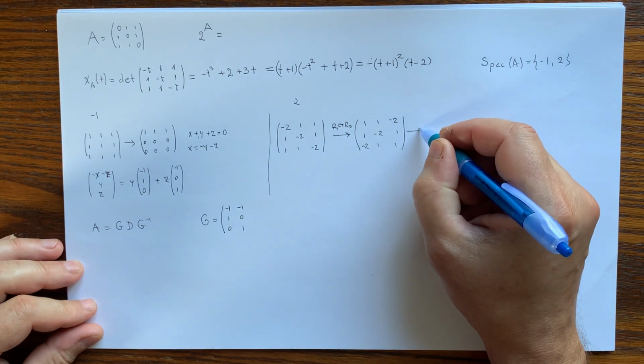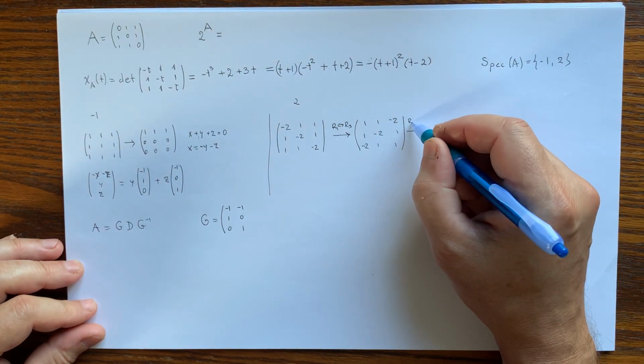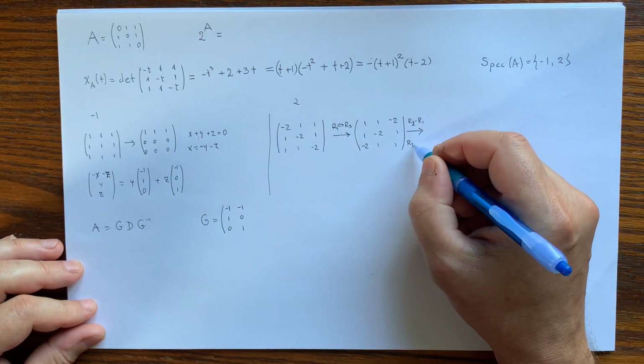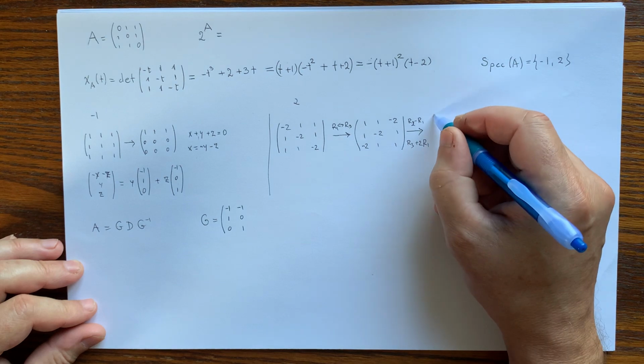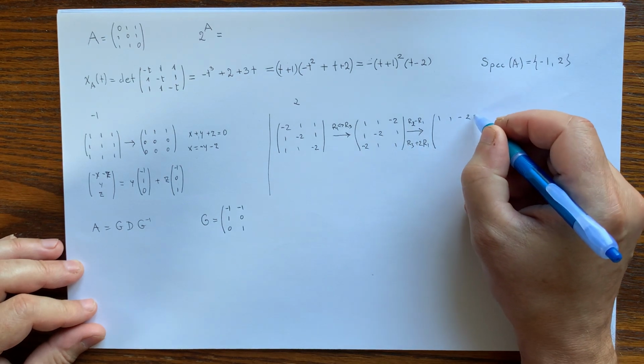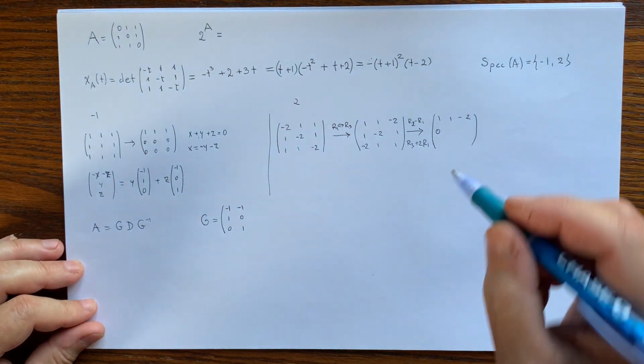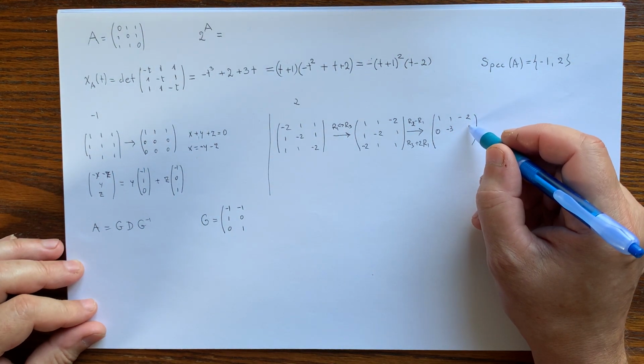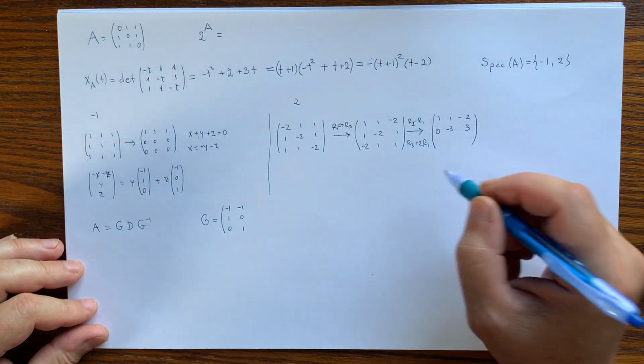And then start eliminating: row 2 minus row 1, row 3 plus 2 copies of row 1. So we'll have 0, and then we'll have -3, and then we'll have 1 without -2, so it is +3.